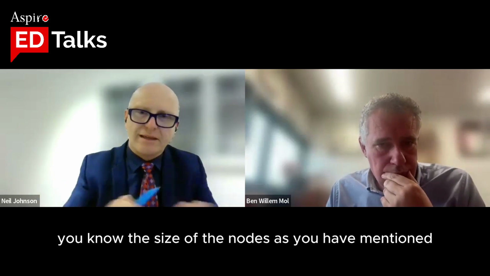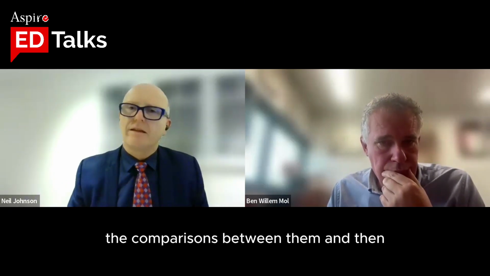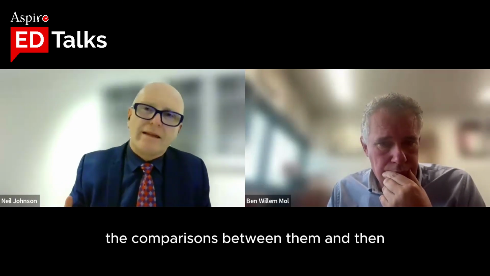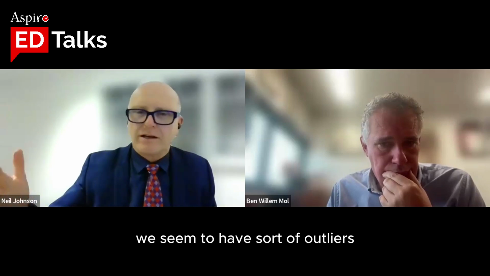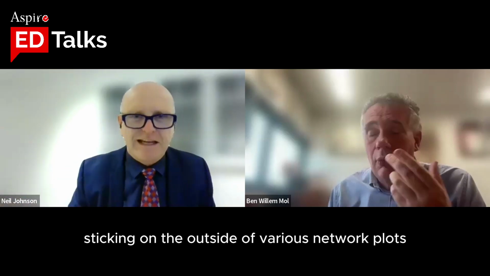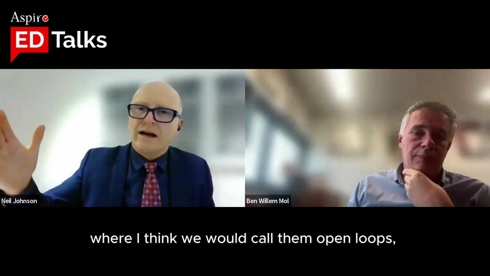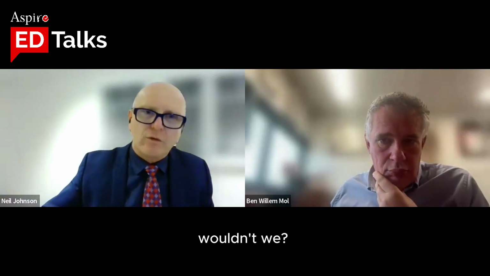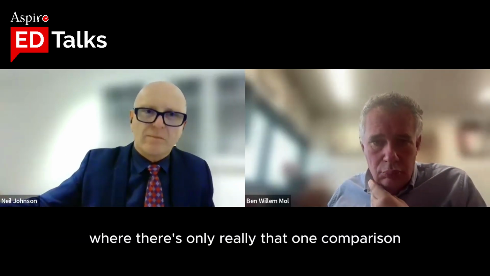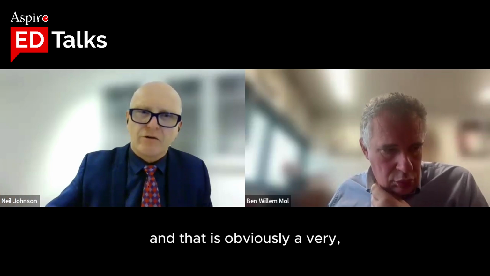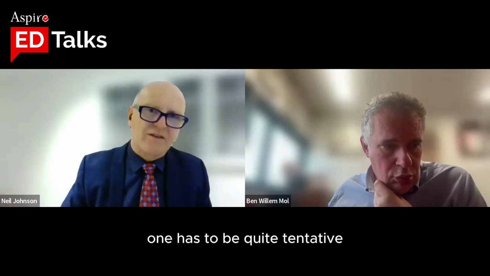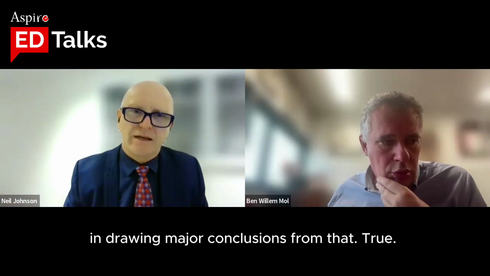It's very interesting to look at the geometry of the network plots, and the size of the nodes, as you've mentioned, the thickness of the lines, the comparisons between them, and then we seem to have sort of outliers sticking out on the outside of various network plots, where I think we'd call them open loops, wouldn't we? Where there's only really that one comparison, and obviously one has to be quite tentative in drawing major conclusions from that.